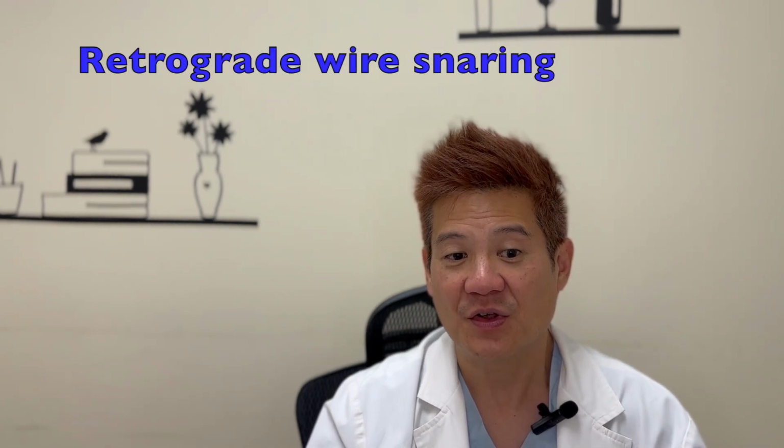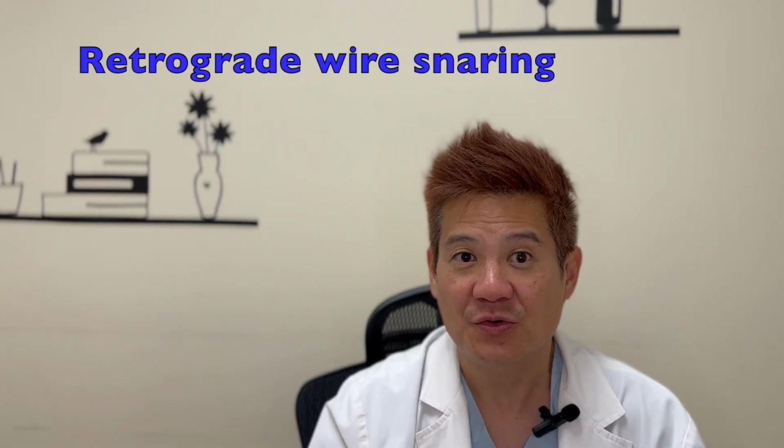Another case is, of course, when we're going through retrograde and we're snaring the retrograde wire. This is really a trap for getting equipment stuck, because if we snare a stiff wire and we pull it into a guiding, that bend on the stiff wire can fail to release from the snare, and you can get a stuck system that can't be pulled out one way or the other.